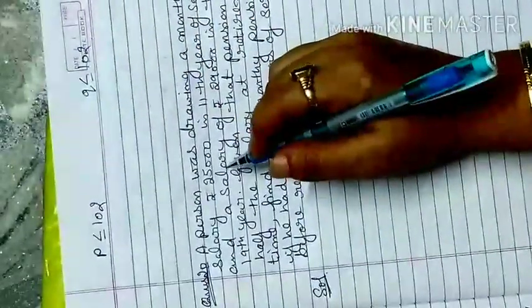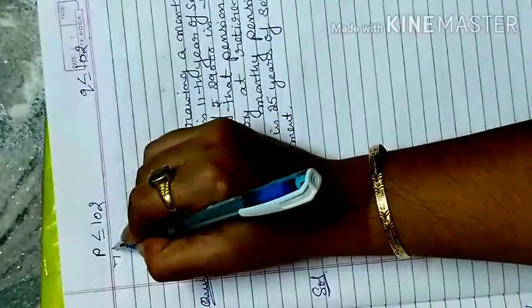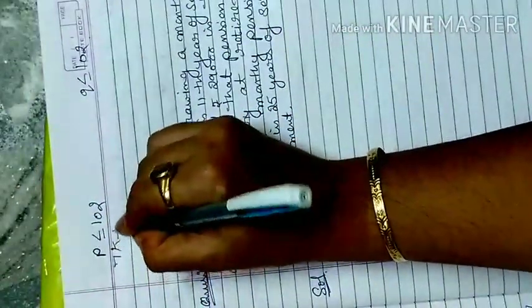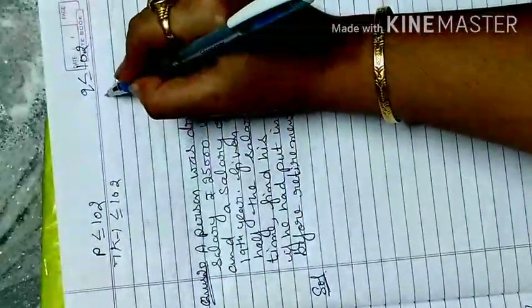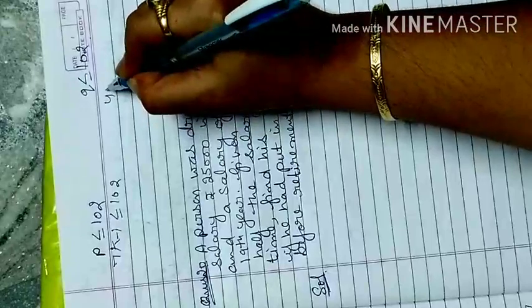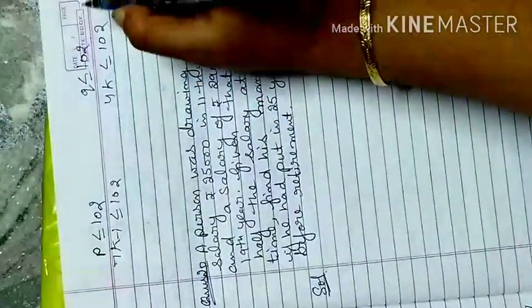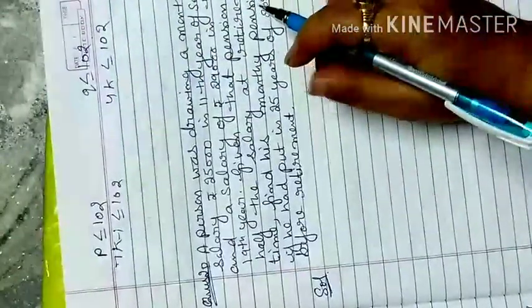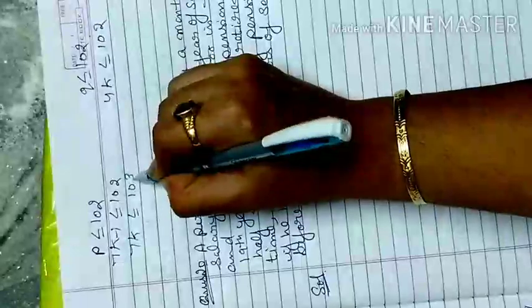Now we apply the values we got here. The p value we found is 7k - 1, so 7k - 1 ≤ 102. The q value we found is 4k ≤ 102. From here we try to find the k value. Then 7k ≤ 103, so k ≤ 103/7, which gives 14 and 5/7.